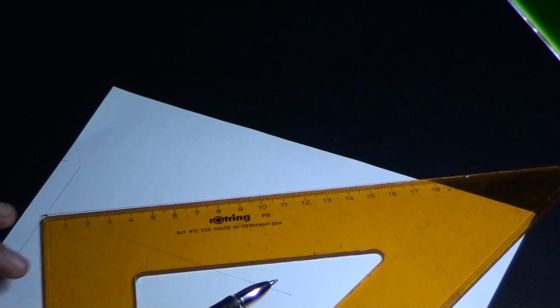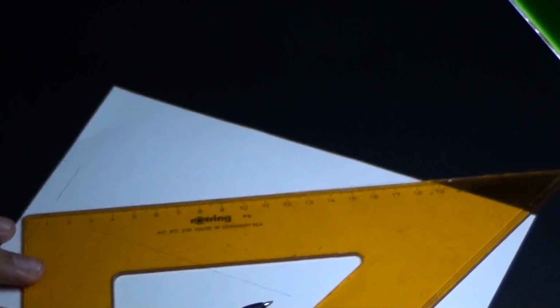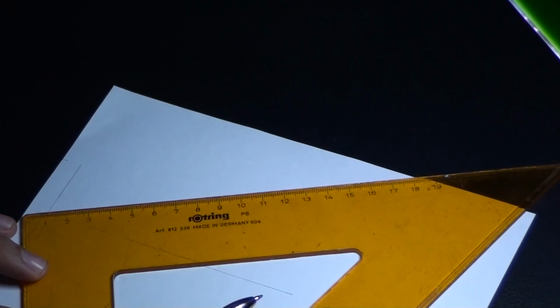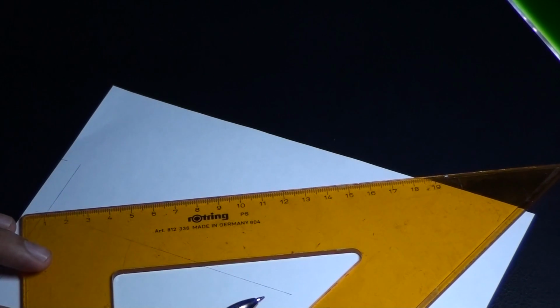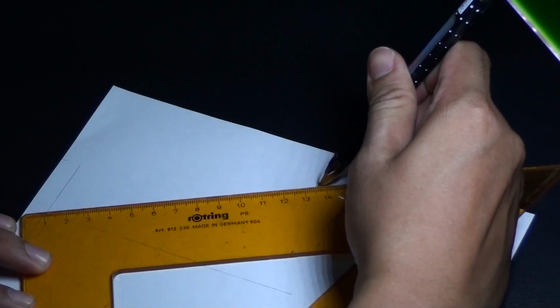Okay, so 12.5 centimeter we will try to measure along the 30-degree line. So if that is 12.5, you started with number 1, so you must end at 13.5 length, reading here at 13.5.